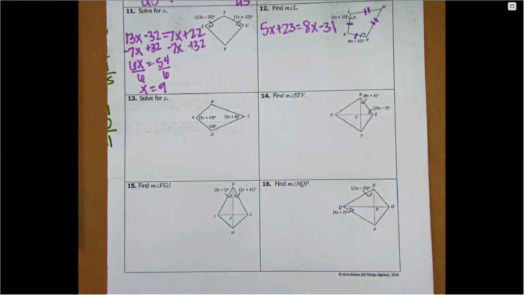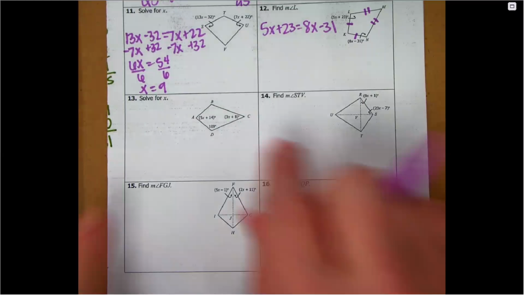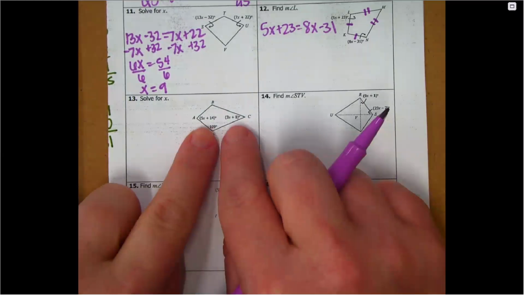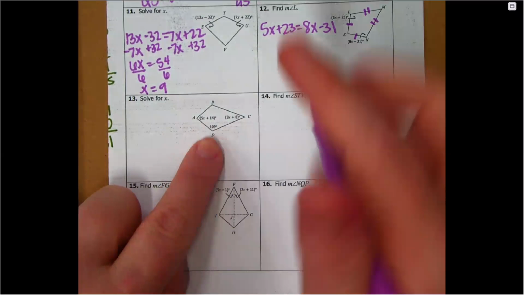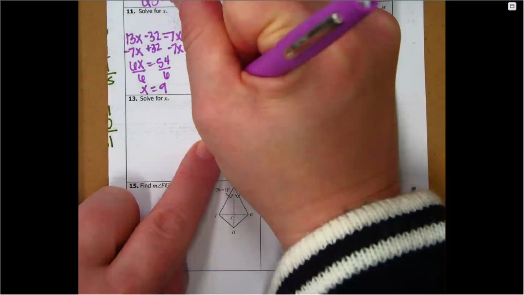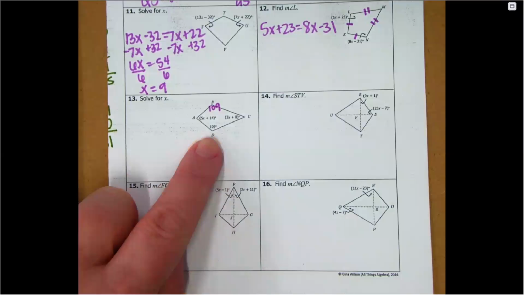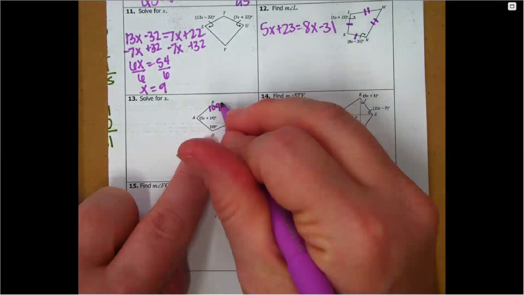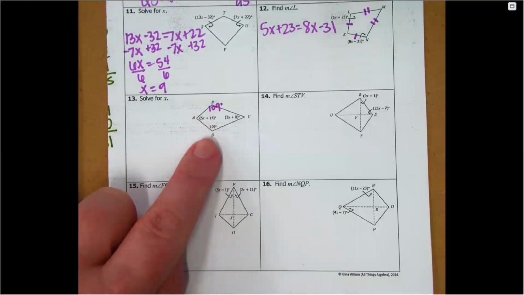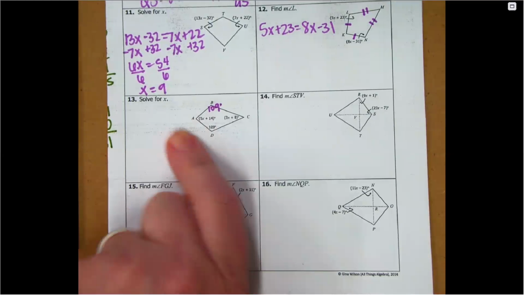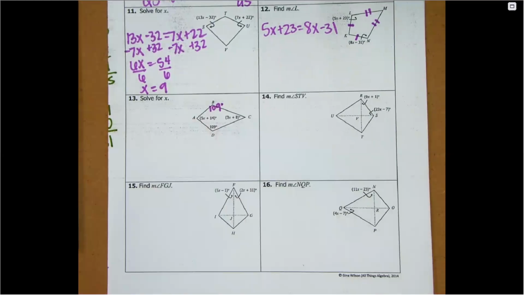Okay. Number 13 is definitely going to be a bit different. Are these two angles A and C congruent? No. But if this is 109, that's 109, right? Because those are congruent. So how are we going to go about solving for X? That's right. Take all of this, add everything together, and set it equal to 360.